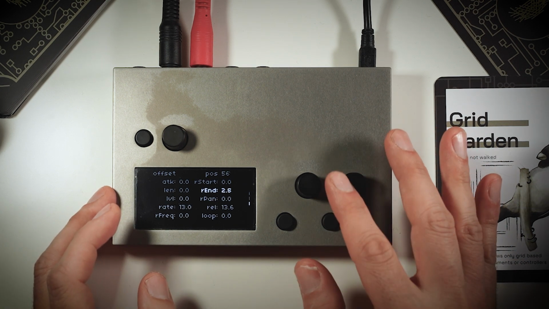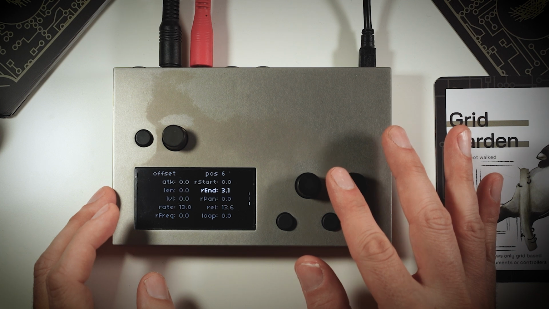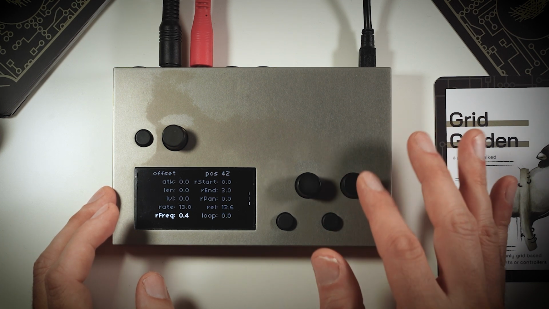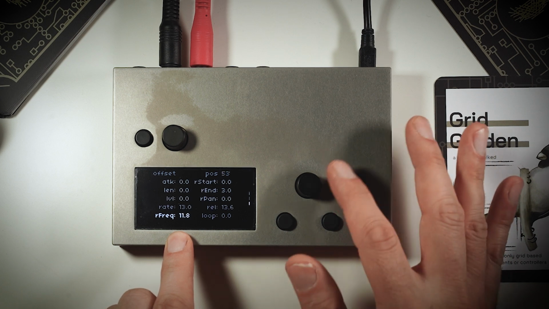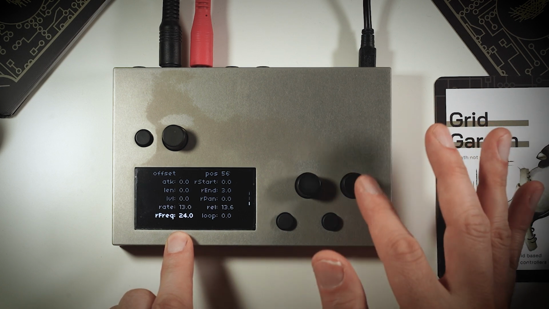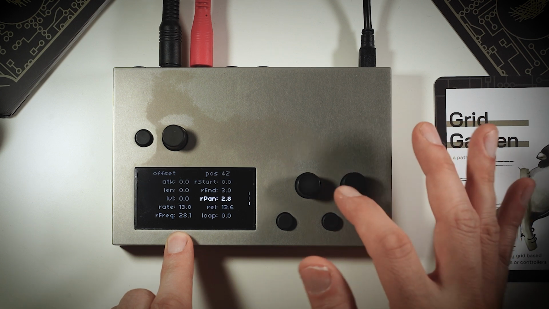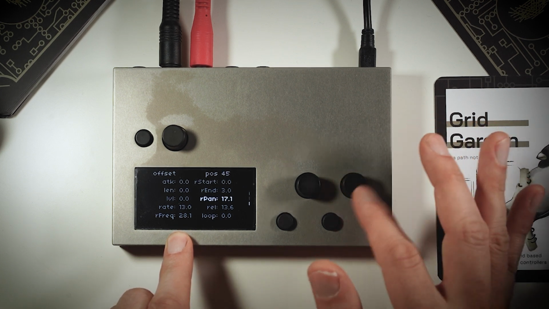add a bit more randomized ends. And maybe adding the frequency of the pan. So this will be at what amount of panning will happen. And let's add random panning to the mix.